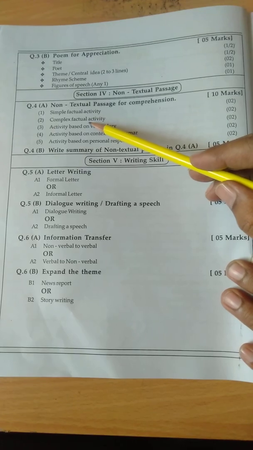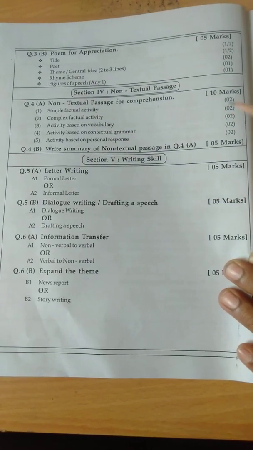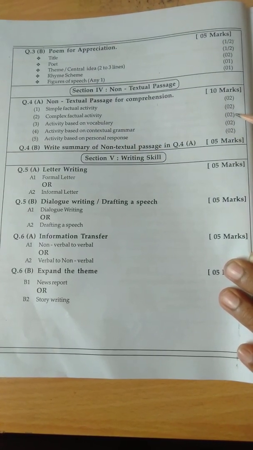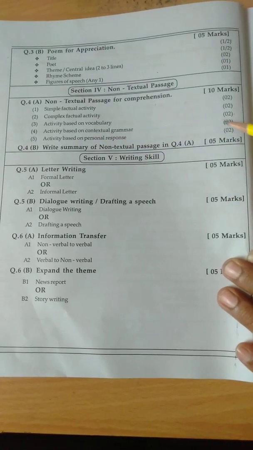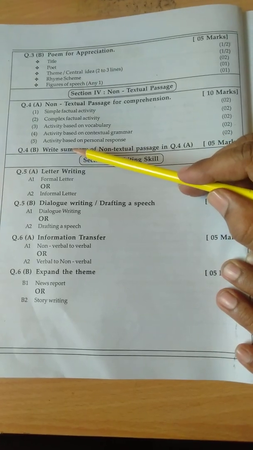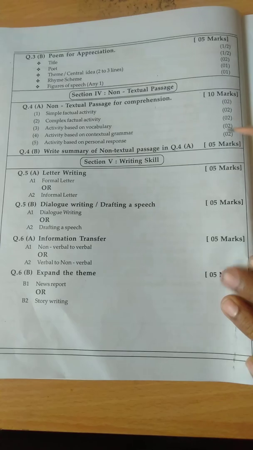Activity number 2, complex factual, it is for 2 marks. Activity number 3 is based on vocabulary, it is for 2 marks. Activity number 4 based on contextual grammar, it is for 2 marks. Activity number 5 based on personal response, it is for 2 marks.